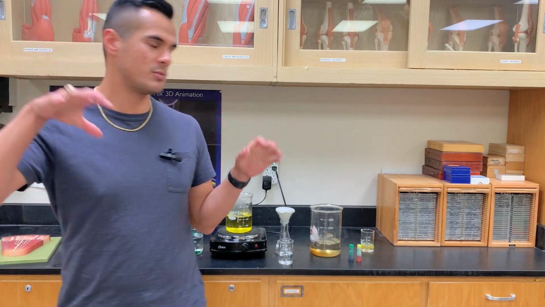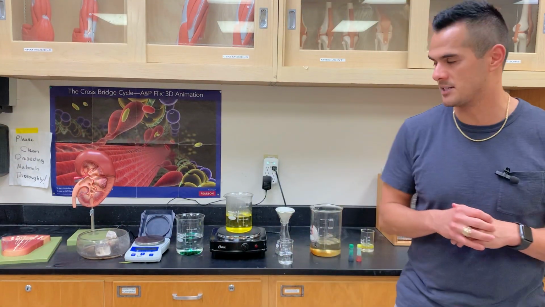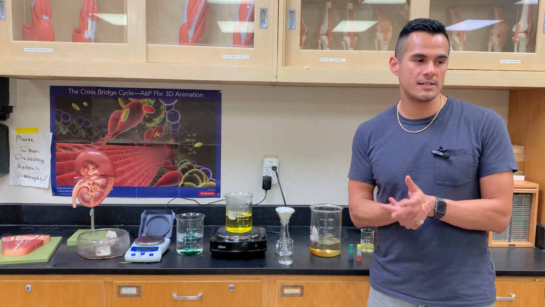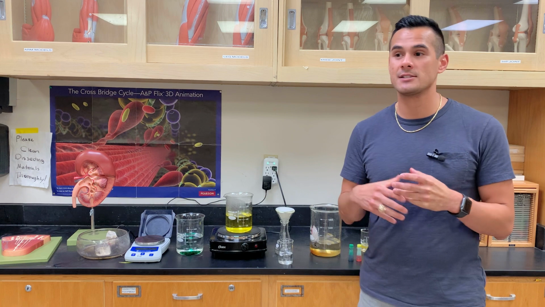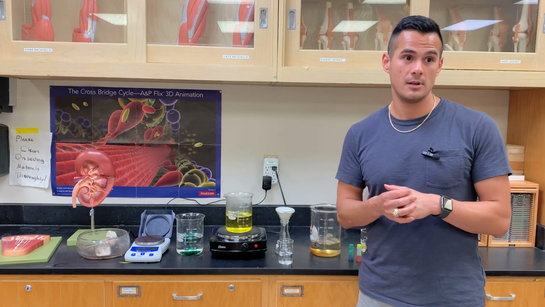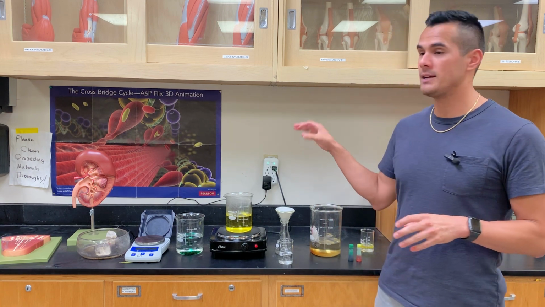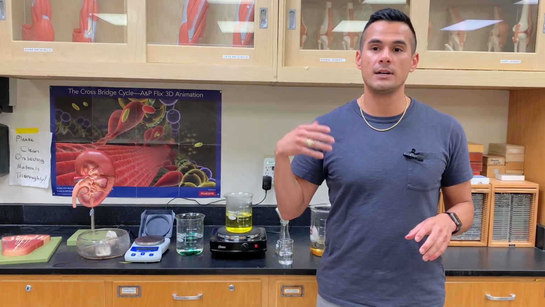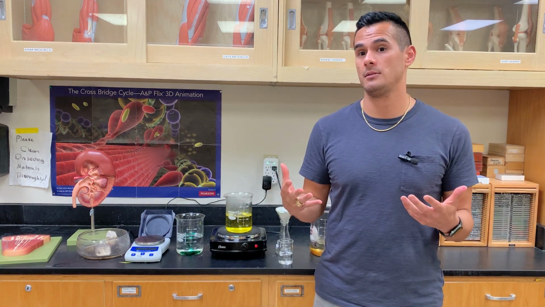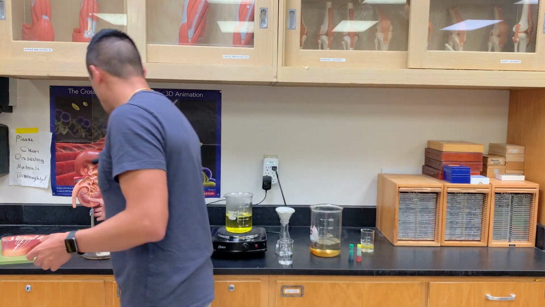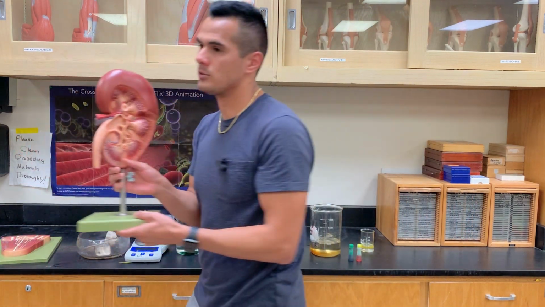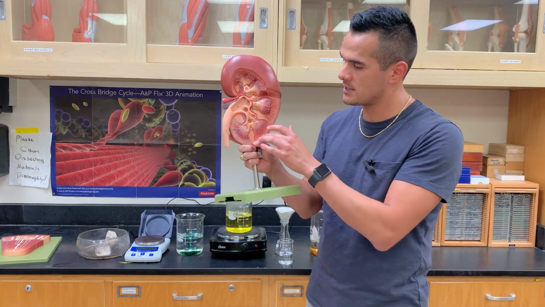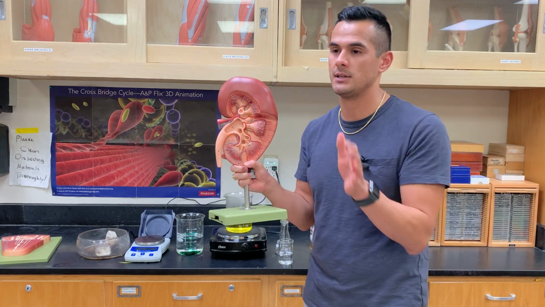Okay, so now let's move on to our next experiment. The next process that we're going to discuss is what's known as filtration. And how this relates to biology, we're going to discuss the kidney a little bit. So this here is my kidney model. Just some of the basic anatomy: this is the cortex and this is the medulla within the kidney.